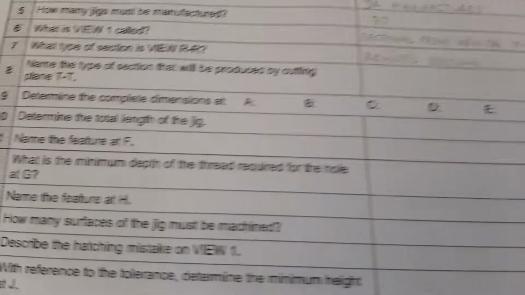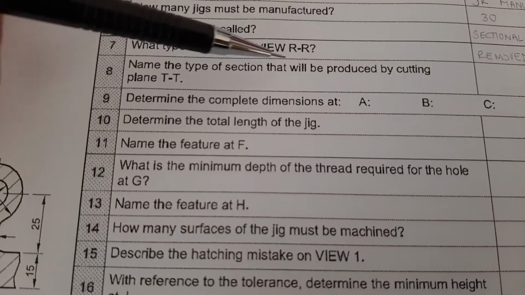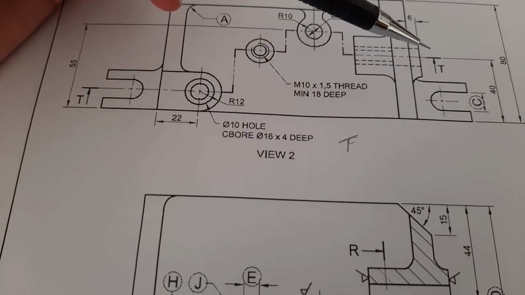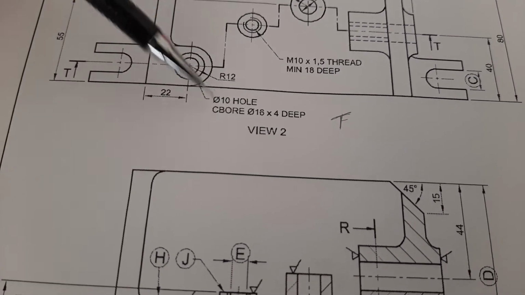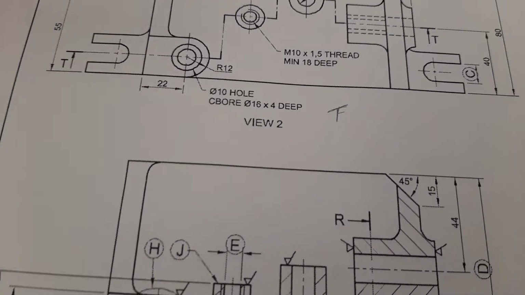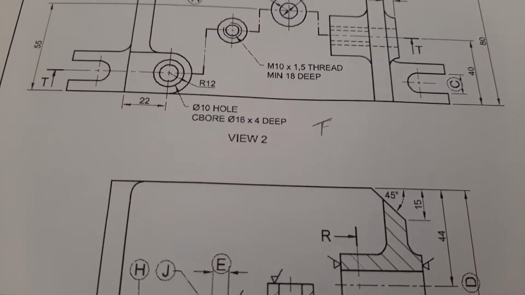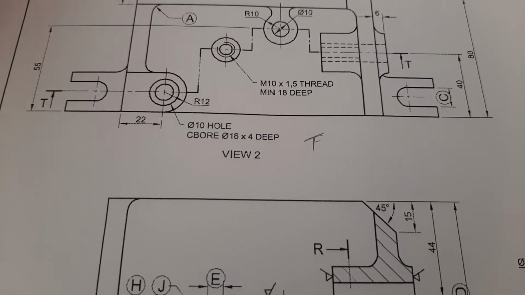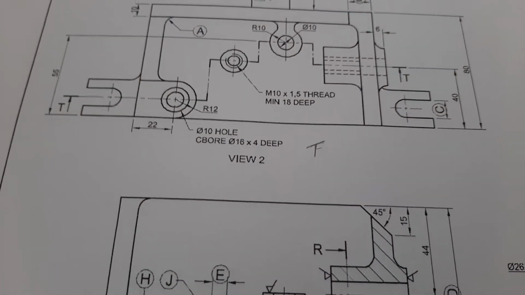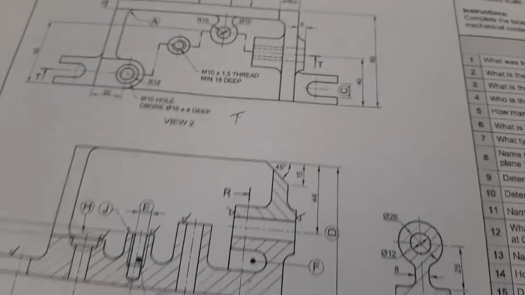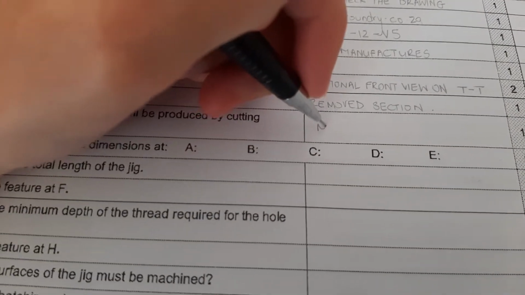Okay, then it says name the type of section that will be produced by cutting plane CT. So if you have a look at cutting plane CT, you're just going to see how it's very skew, very different. It's not like a straight cut, so that makes it a multiplane or an offset section. So you can just write your multiplane or offset.